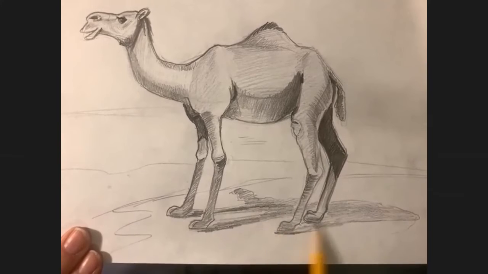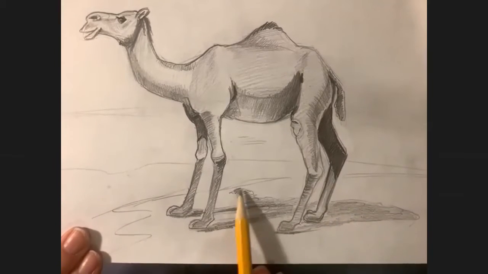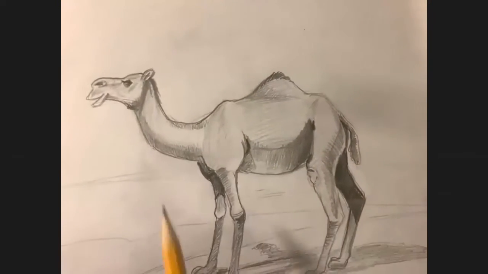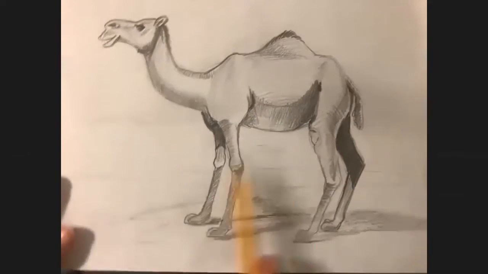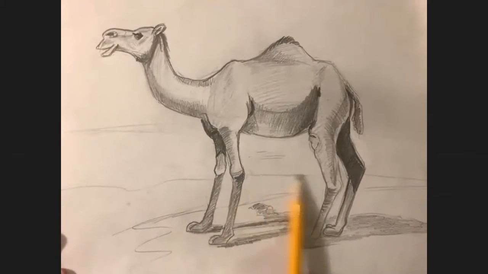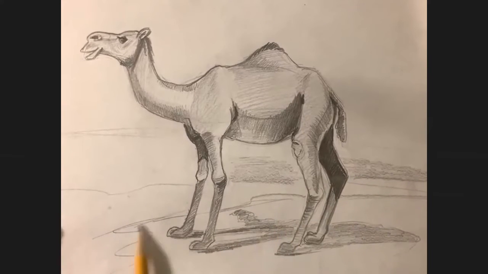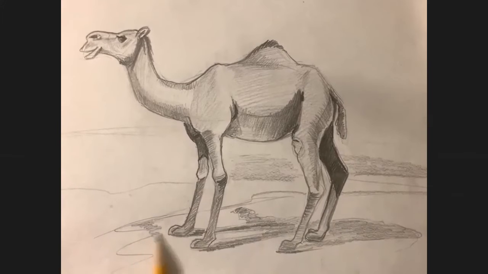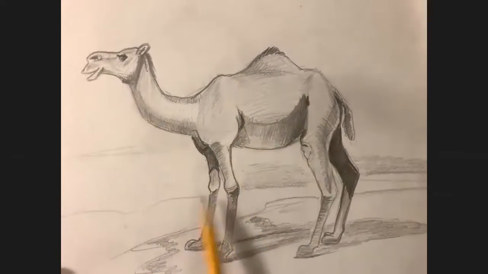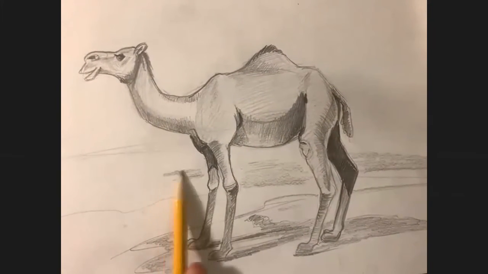I'm not being very careful about that cast shadow because it's just kind of a flat shape. And I want the focus to be more on the actual camel. But I can do some of the background. So when I'm doing an illustration and I want it to be focused on the animal, it's nice to have some background there, some environment like we did last week. But I don't want to take the focus away from my focal point, which is the camel.